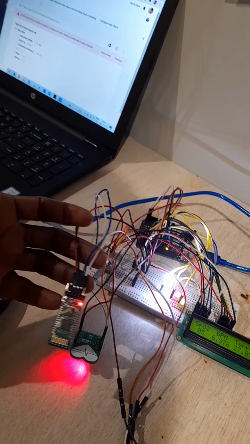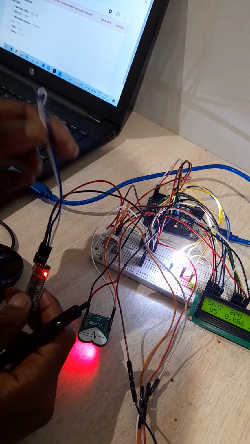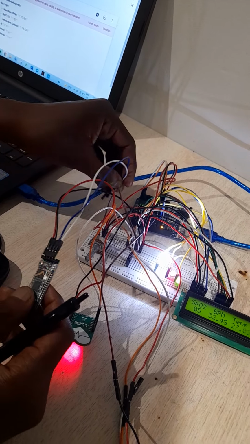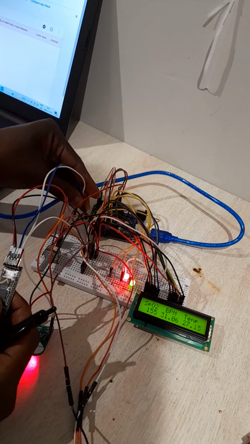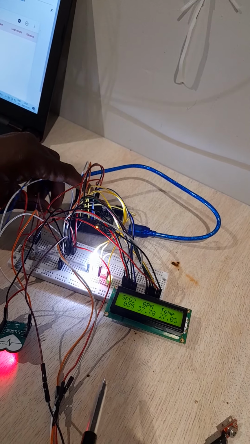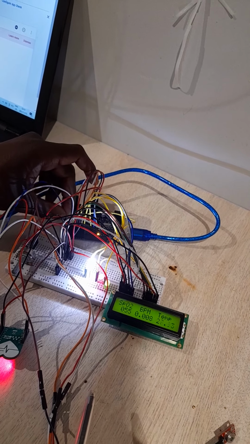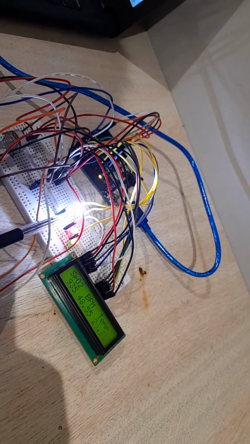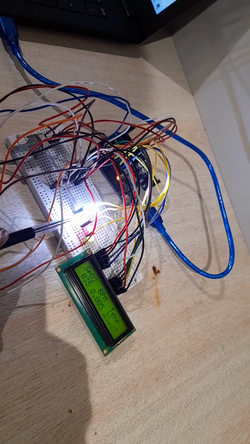Then we have a Bluetooth module. This will be used for communication between the system and the app. And then you also have an Arduino, which was used for programming, and also an LCD screen that will be displaying the results. Also have these three LEDs. The first one represents the oxygen levels in the blood.